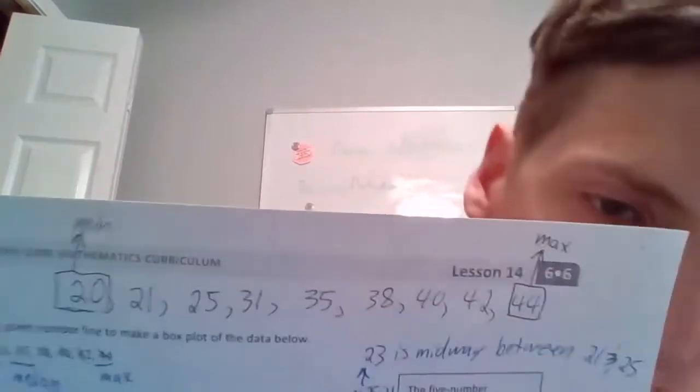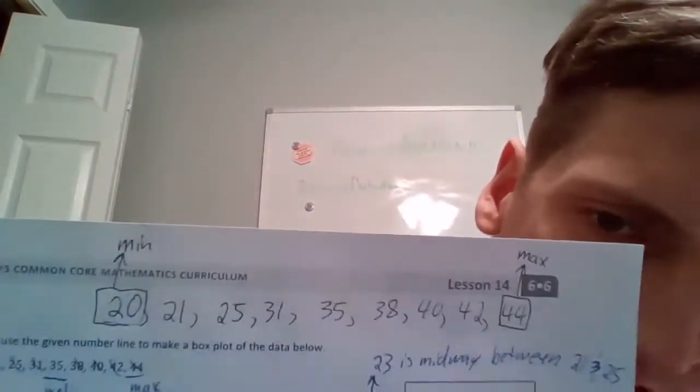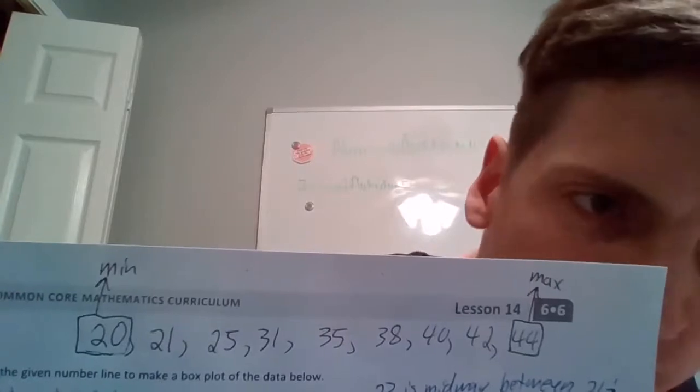I'm going to circle the minimum and then put M-I-N above it. And that minimum should be 20 because there's no number smaller than 20. Then I'm going to put a box around the biggest number, which in this case was 44, and that would be the maximum. So I just found the smallest number for the minimum and the biggest number for the maximum. Okay, there's 2 of them. I found 2 out of 5 just like that, almost halfway there.